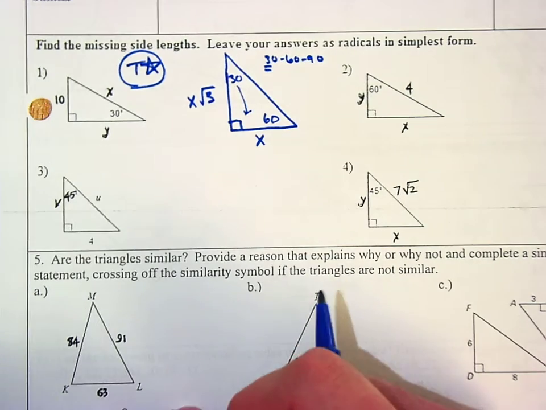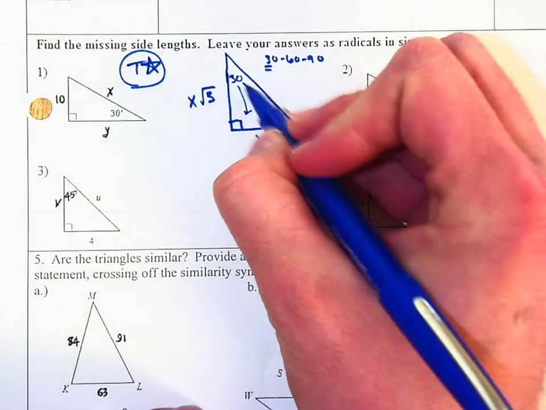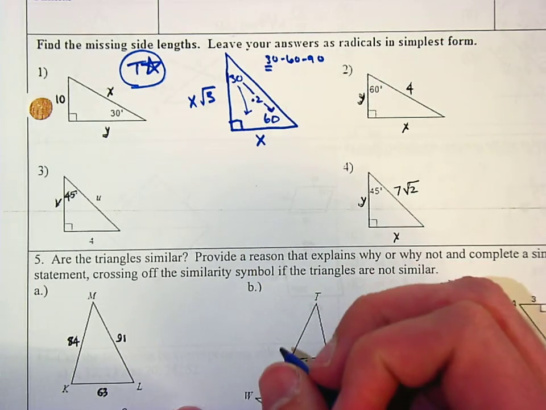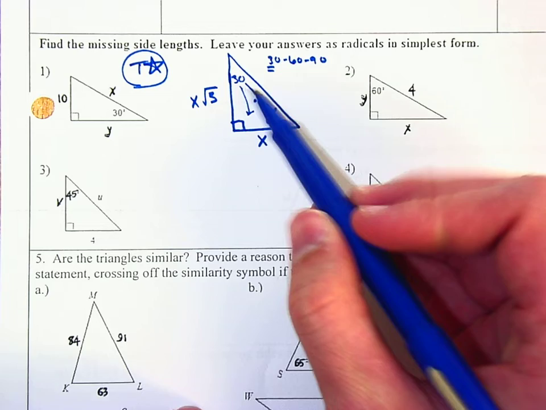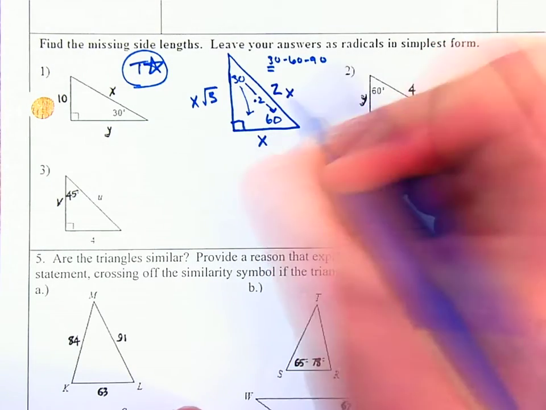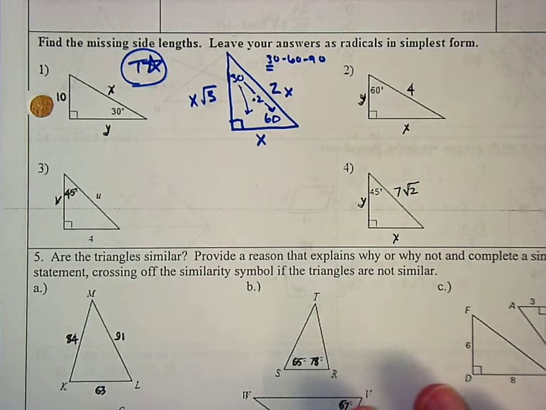Then I also want you to notice that 30 times 2 is 60. And that times 2 goes right along the hypotenuse. So to find our hypotenuse, we just times the short leg by 2.